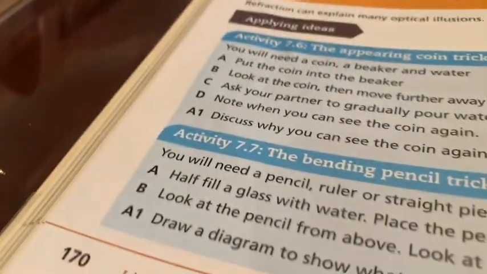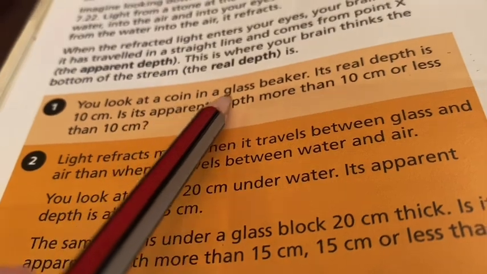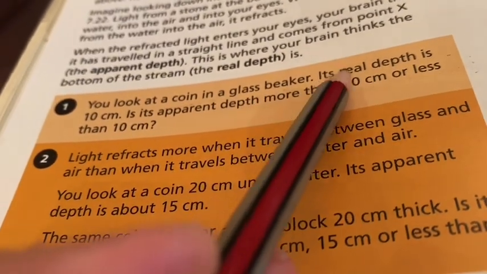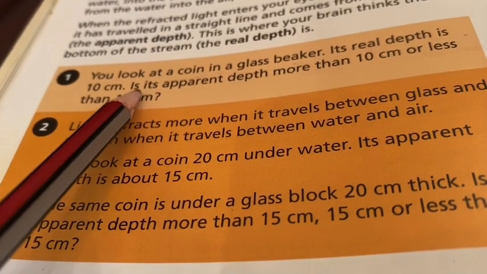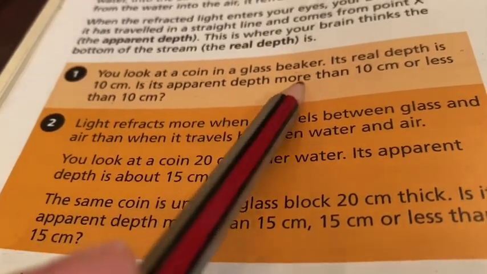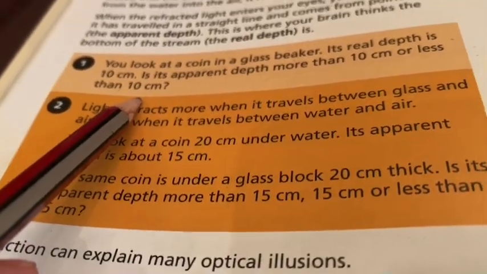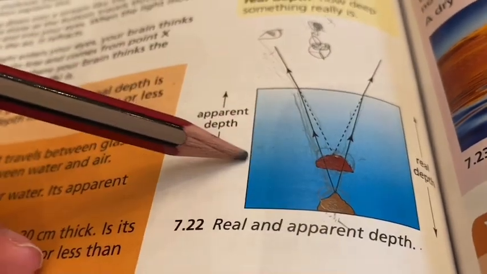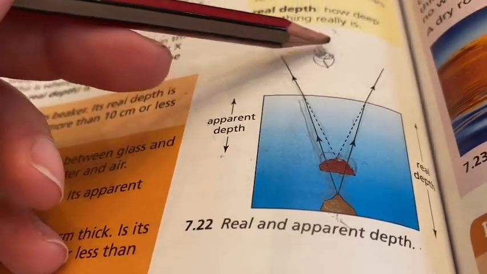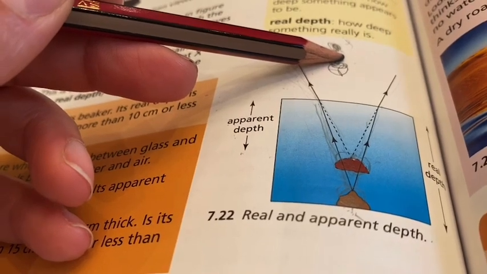You had a homework, page 170. Question number 1. You look at a coin in a glass beaker. Its real depth is 10 centimeters. Is its real depth more than 10 centimeters or less than 10 centimeters? Remember, last time we said that there is an apparent depth. When you look at things from above, you see things shallower and shorter.